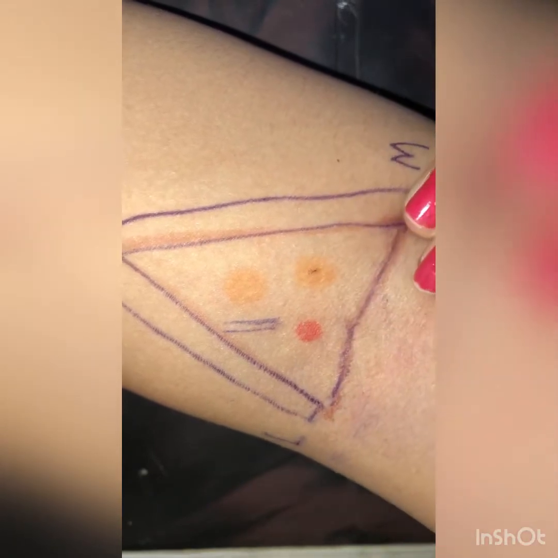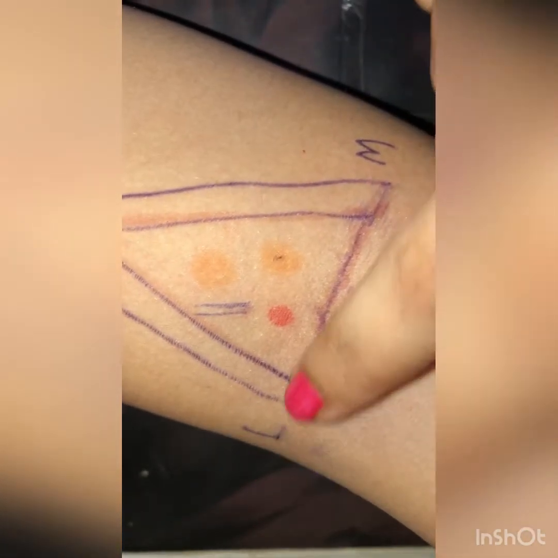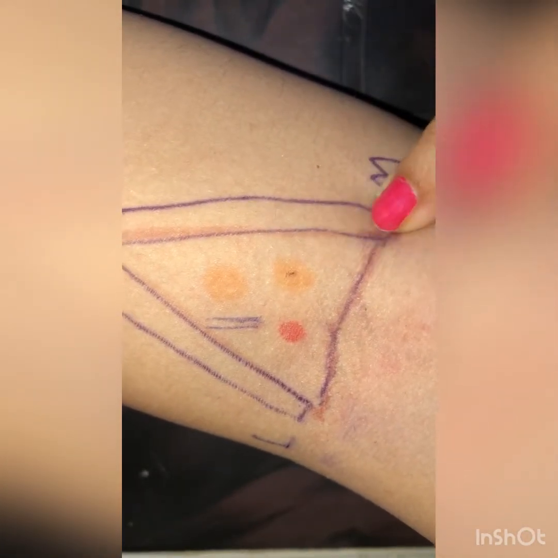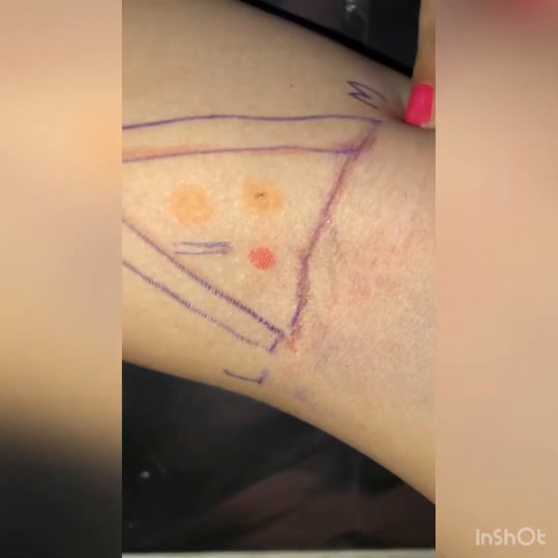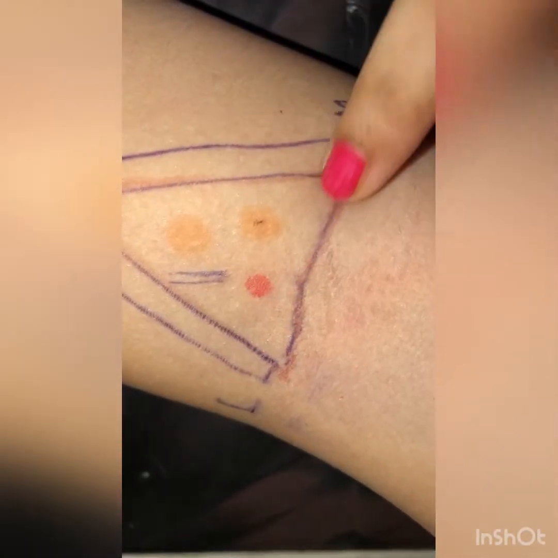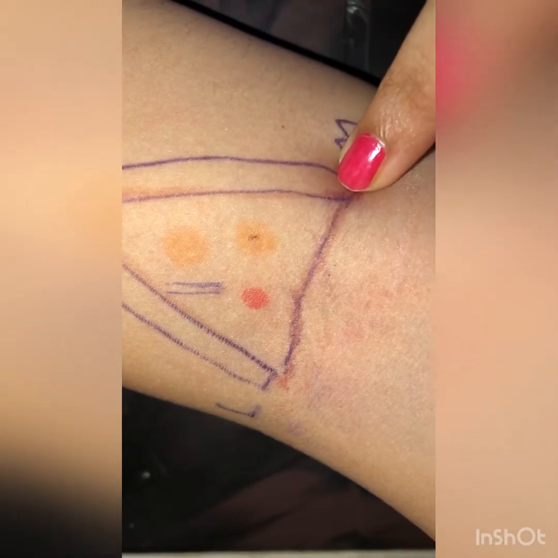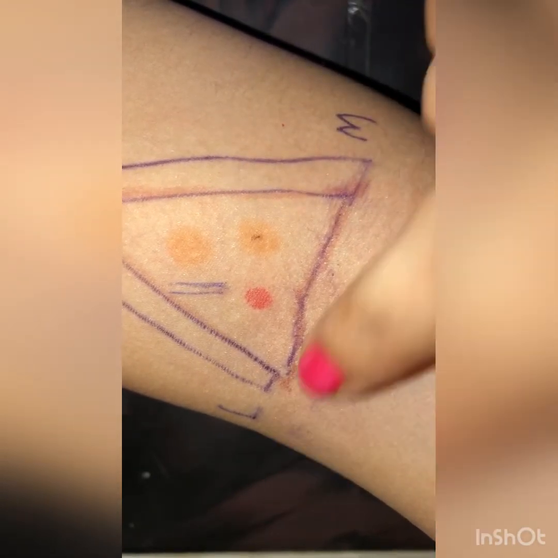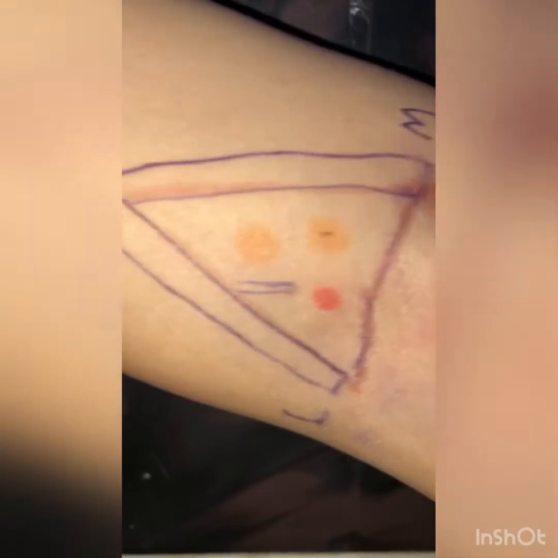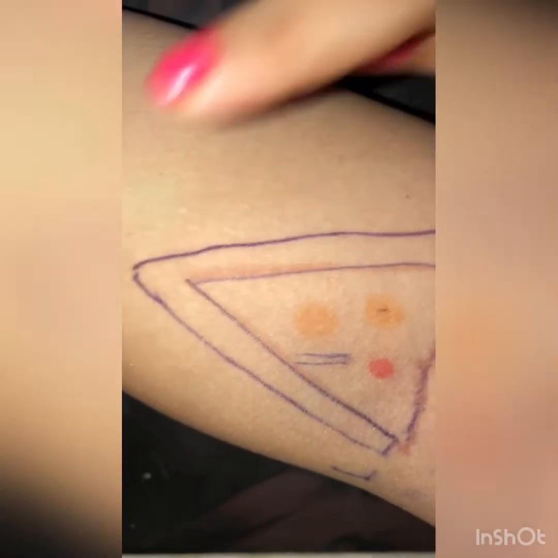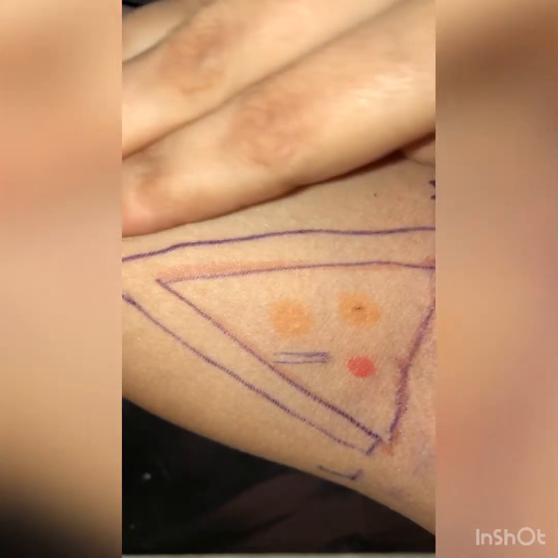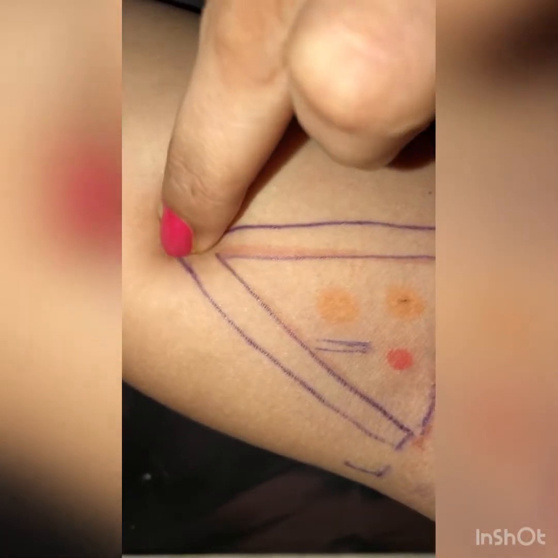The base is directed upwards and it is represented by an imaginary line joining the two epicondyles of the humerus. The base is an imaginary line that is represented by joining both the epicondyles of the humerus. And the apex is a point where both the medial and the lateral borders meet.